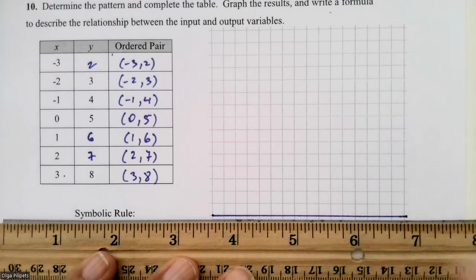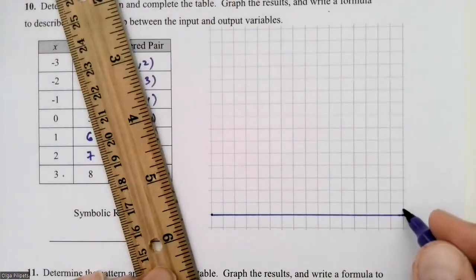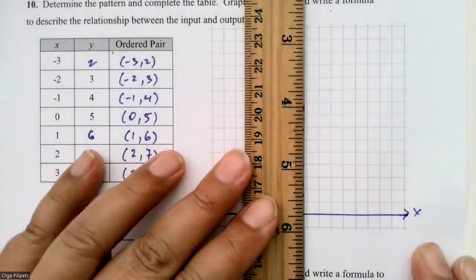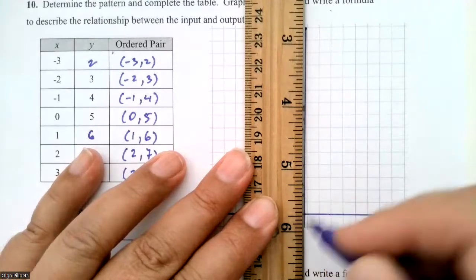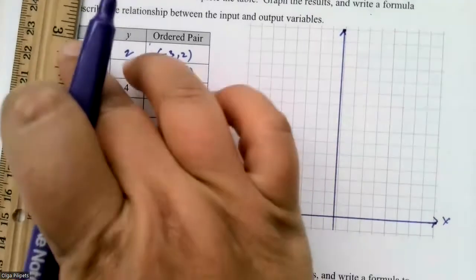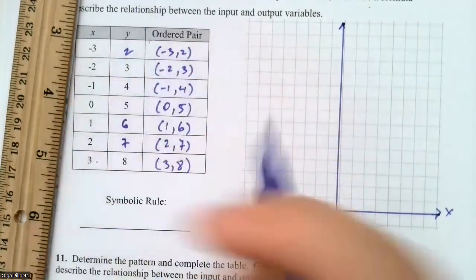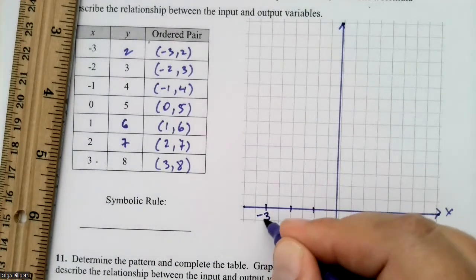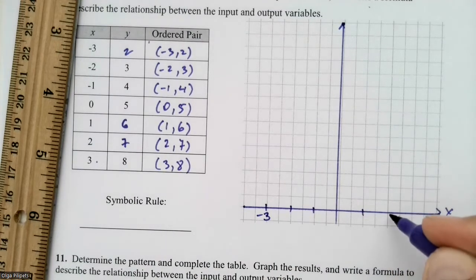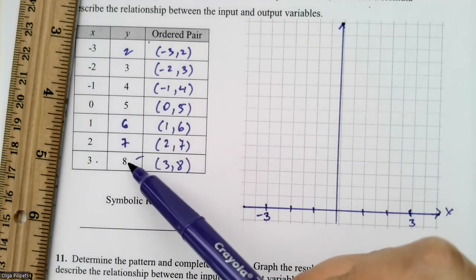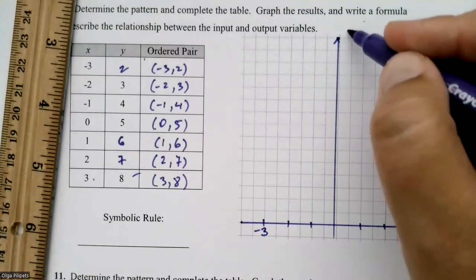Okay, so here's my X axis, and then this is going to be my Y axis. And on X, my smallest value is -3, so furthest from the 0, then -2, -1, 0, 1, 2, and +3 is my largest value. And then I have to accommodate 8 on the Y axis.